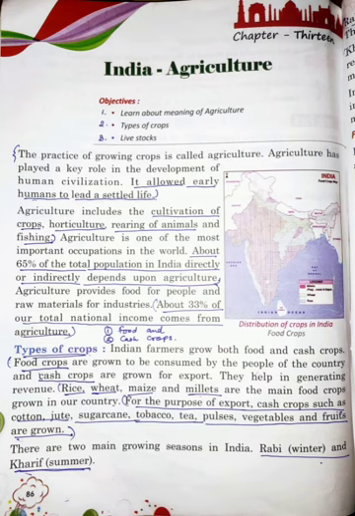Today we are going to learn three main objectives. Objective number 1, we are going to learn about the meaning of agriculture. Objective 2, types of crops. Objective 3, livestock.